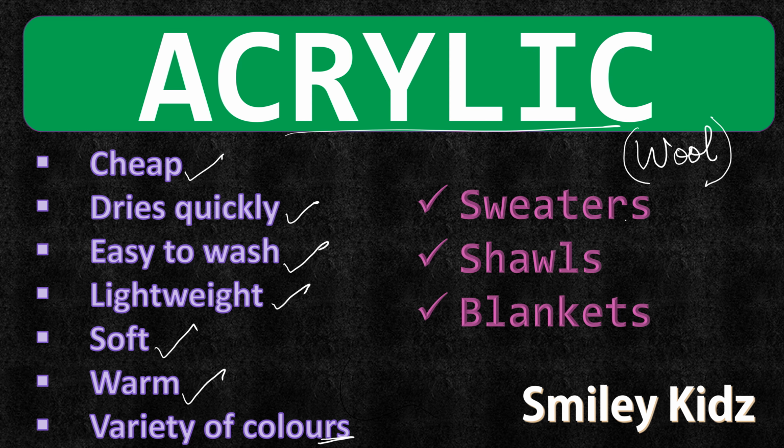As the wool obtained from natural sources is quite expensive, acrylic is more durable and affordable, which makes it more popular than natural fibers. Acrylic can be used in sweaters, shawls and blankets in winters.